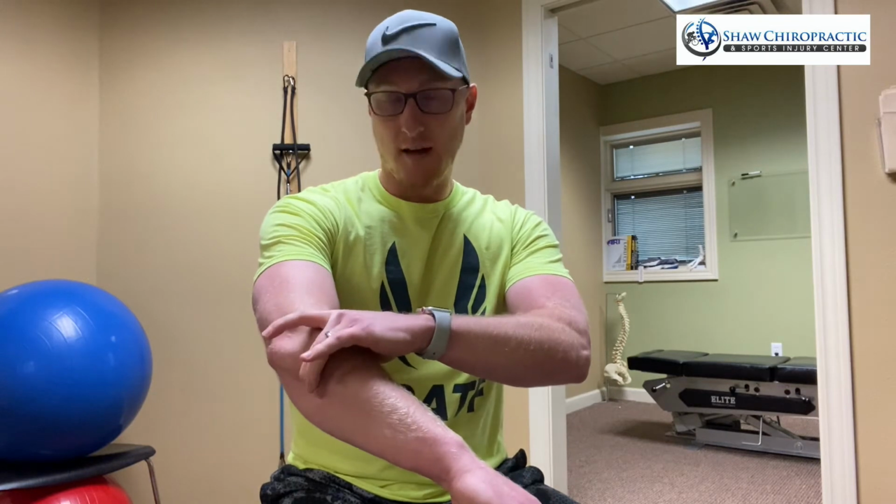And then the final thing with that is a lot of times people will wear a brace, a counterforce brace, which helps to stabilize the area so those tendons aren't pulling so hard, and that will provide a little bit of relief.